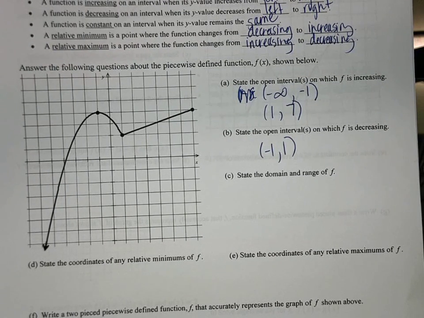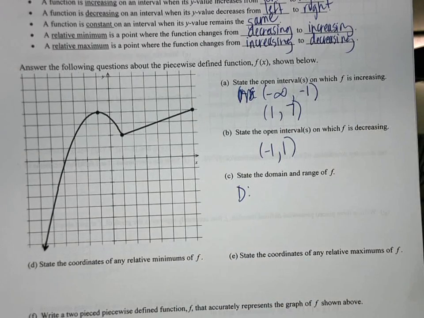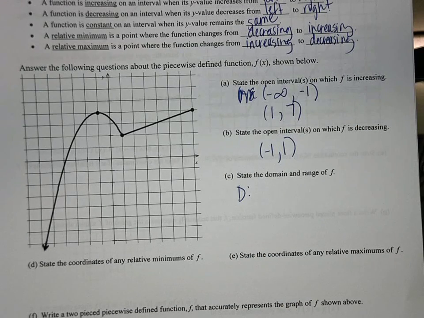Okay, domain. State the domain and range. We should be able to do this. We did this all back in Unit 1. Okay, so what is your domain of this function? I'd like you to go ahead and write it down. Okay, who thinks they have it? You want to share? Very good.